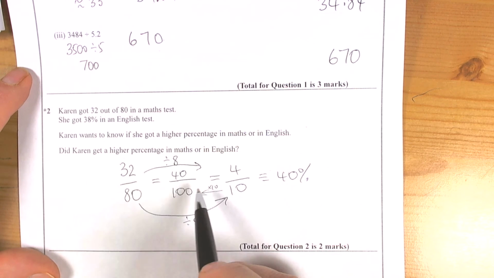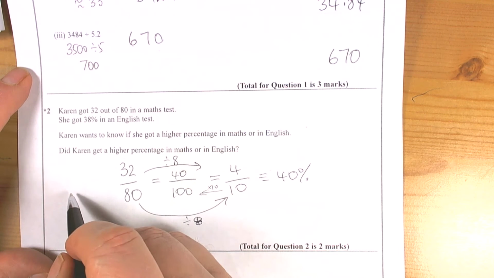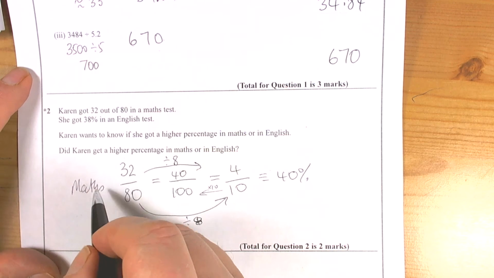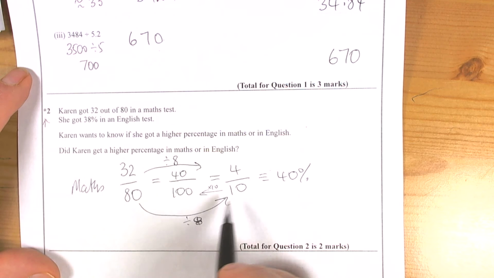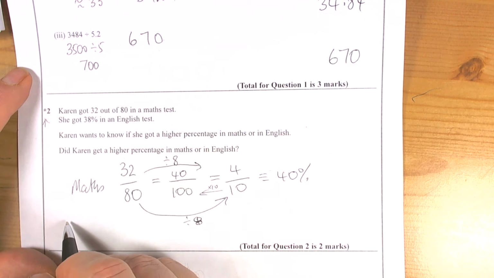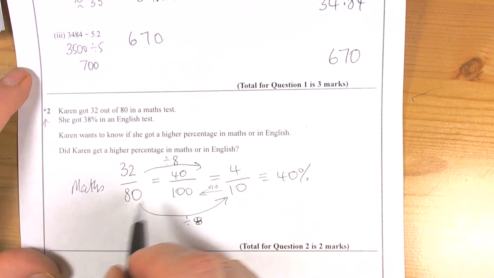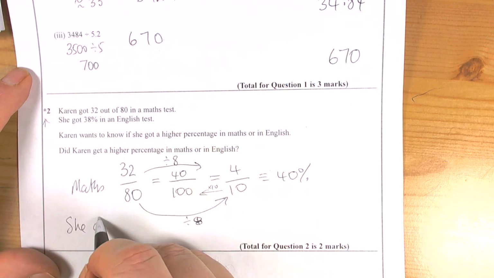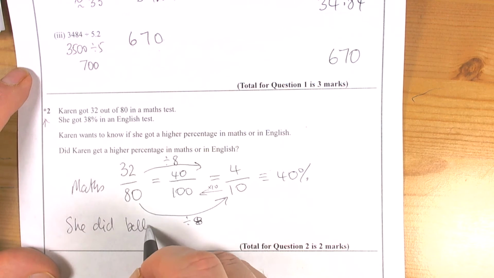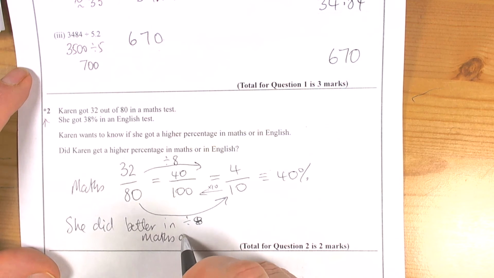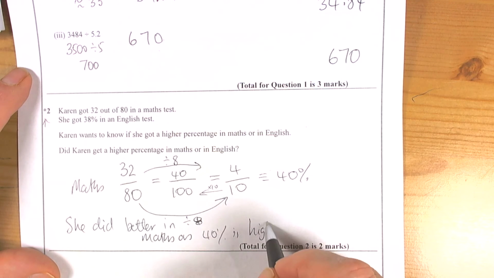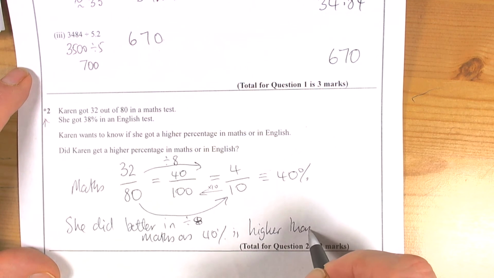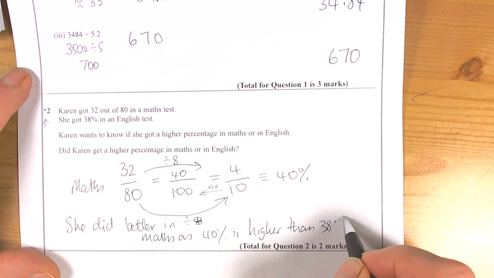In doing that then allows me to make the comparison. So this was for maths. Again, it's a starred question, so be careful to explain exactly what you're doing. So we can say quite simply, did Karen get a high percentage in maths or English? She did better in maths, as 40% is higher than 38%.